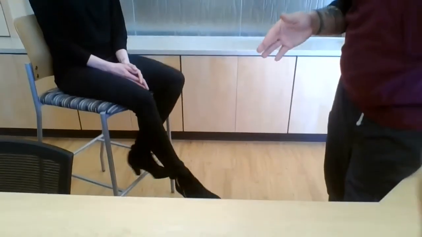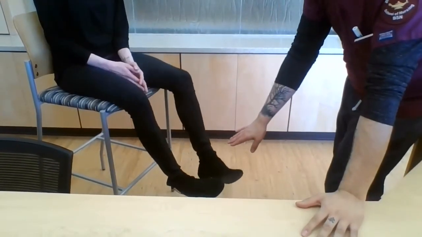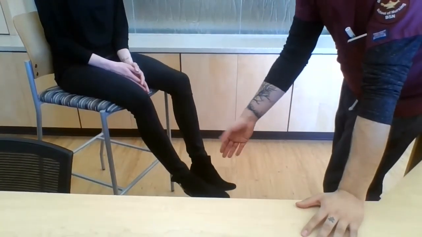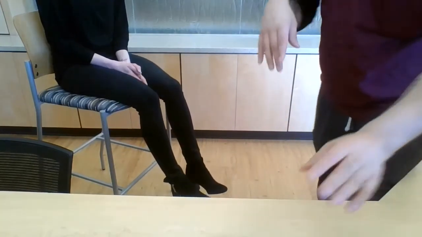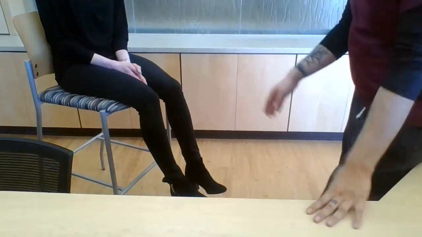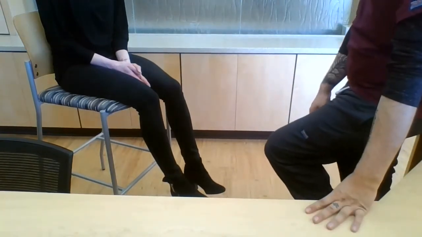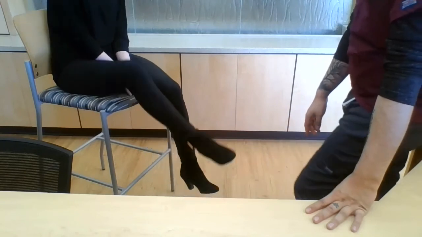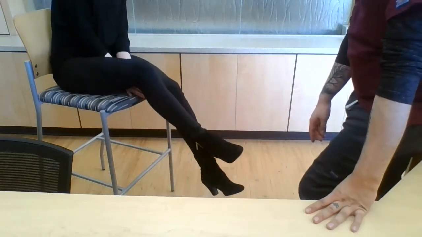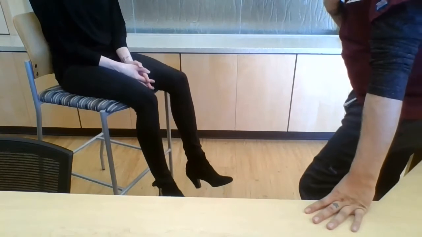I'm also going to have the patient flex her ankle or move her ankles out. Can you invert them, inversion? And then can you evert them for me? Thank you. No limited range of motion in that. Can you run your heel down your shin for me? Alright, thank you. Both sides? Yes, please.